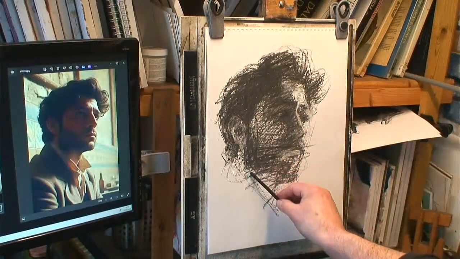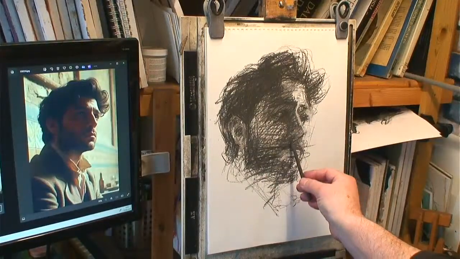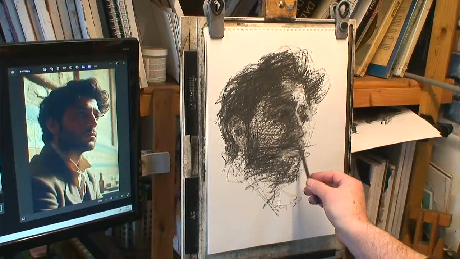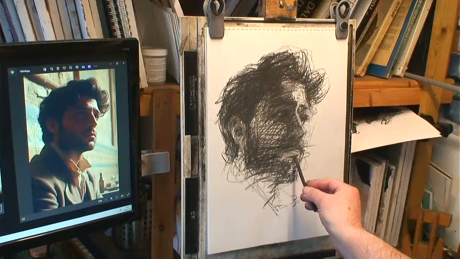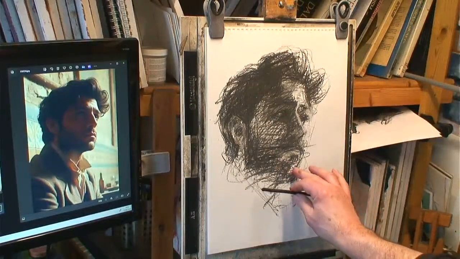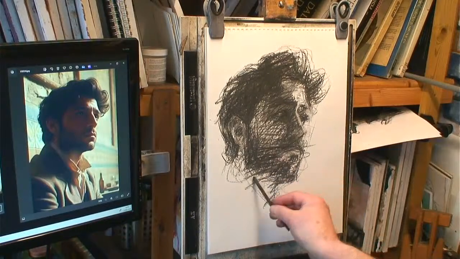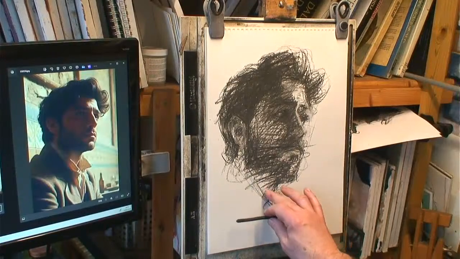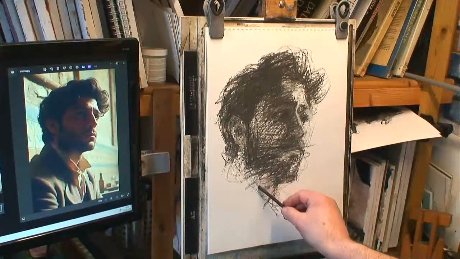If you're too precious and too precise about things, you're not going to get the benefits that charcoal brings, because you're probably a graphite artist who has come to charcoal and is trying to use it like graphite, and it doesn't work like graphite. But if you can embrace the randomness about it, the tonal possibilities of charcoal, I think that's when you get the benefit from it.